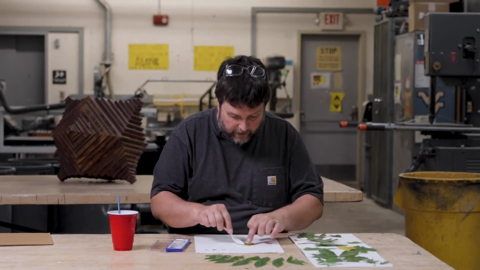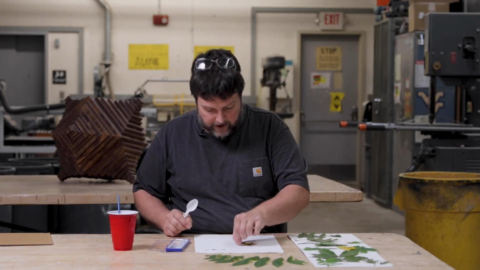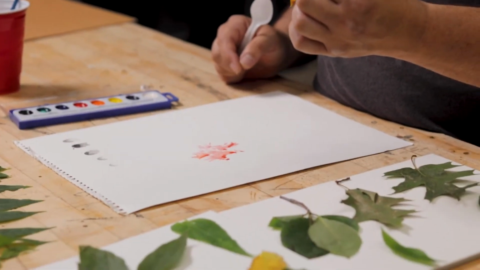It's also okay if your fingers touch the paper. Okay, and now the big reveal. We're gonna just carefully peel this leaf off. Oh my gosh, look how pretty that is.